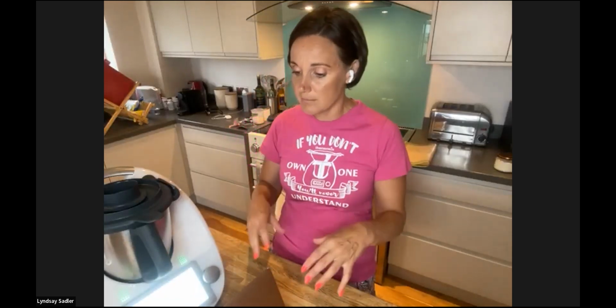It is the most commonly asked question on my Facebook group, actually, when I share a recipe. Often I'll get somebody say, I can't see it. Why can't I see it on Cookidoo? And the answer to that is because your filters aren't set up correctly. So first of all, we're just going to have a look through the actual modes on the Thermomix.